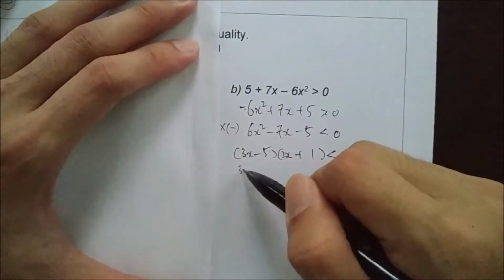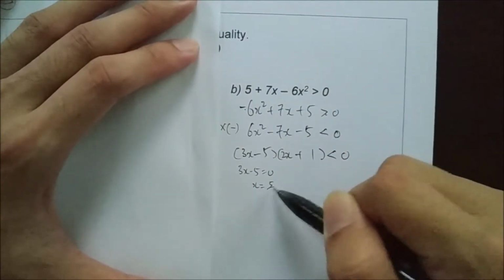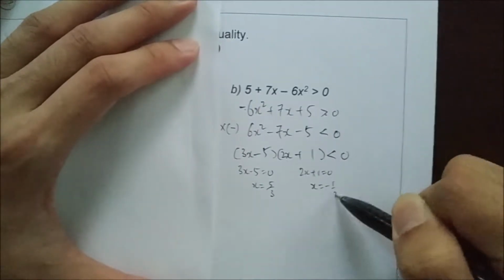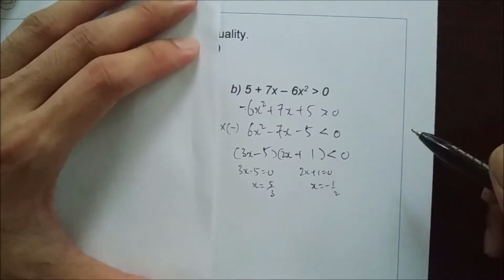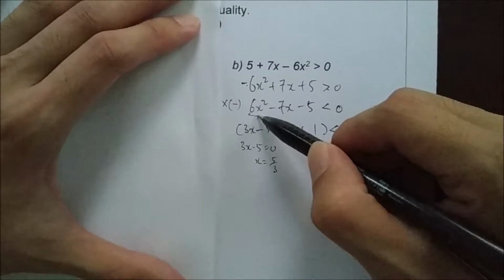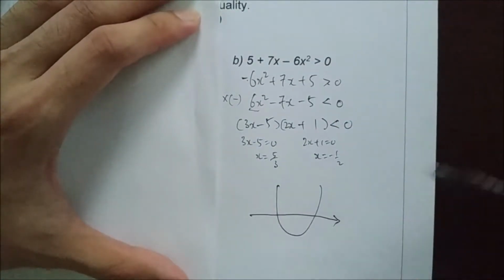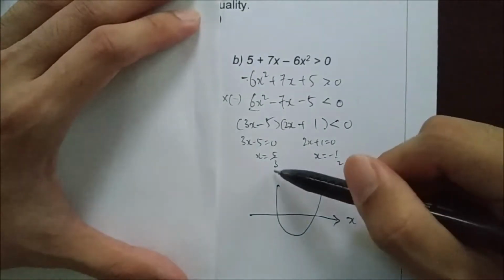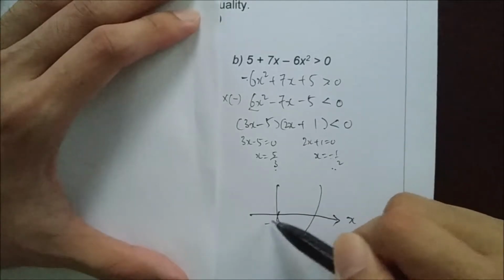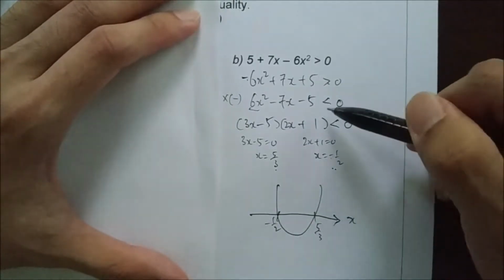Then from here, 3x minus 5 equals 0, x equals positive 5 over 3, and 2x plus 1 equals 0, x equals negative 1 over 2. Then we come back to this equation again. Since the value of a is positive, the graph is a happy face graph. Okay, and this is the x-axis. These two will be the values: negative 1 over 2 is here, 5 over 3 will be here. Now we come back to this equation again.